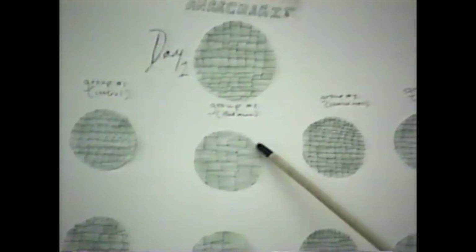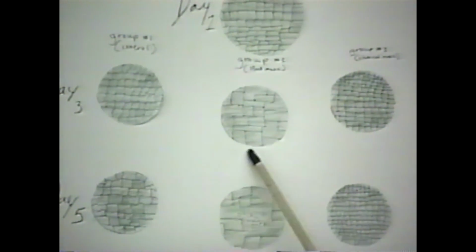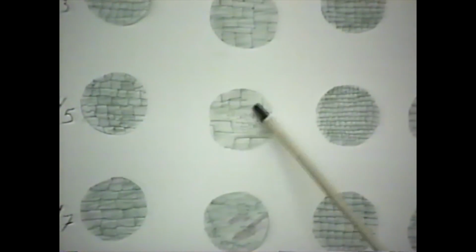For group 2, I subjected it to rock music. I let it listen to a Nine Inch Nails CD. Basically on day 3, the cell walls started to spread out and die, basically. On day 5, the cell walls started to spread out even more, and oxygen bubbles started to appear.